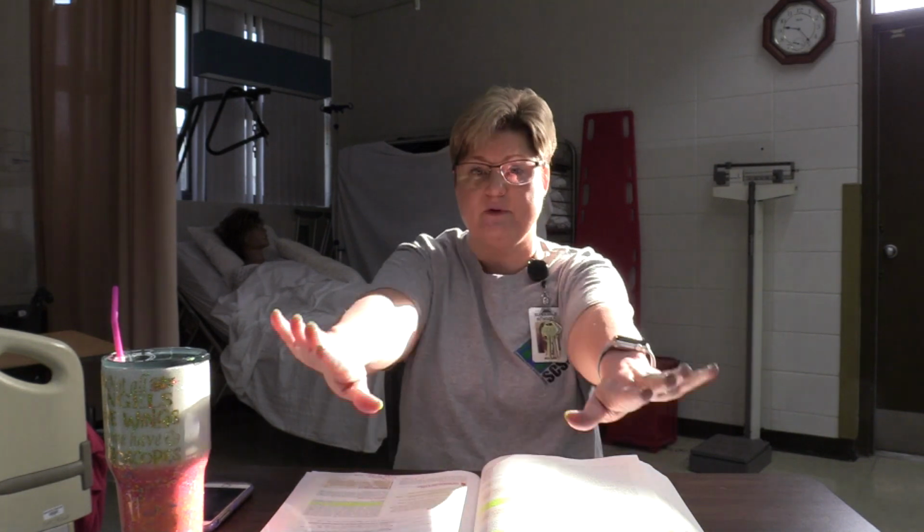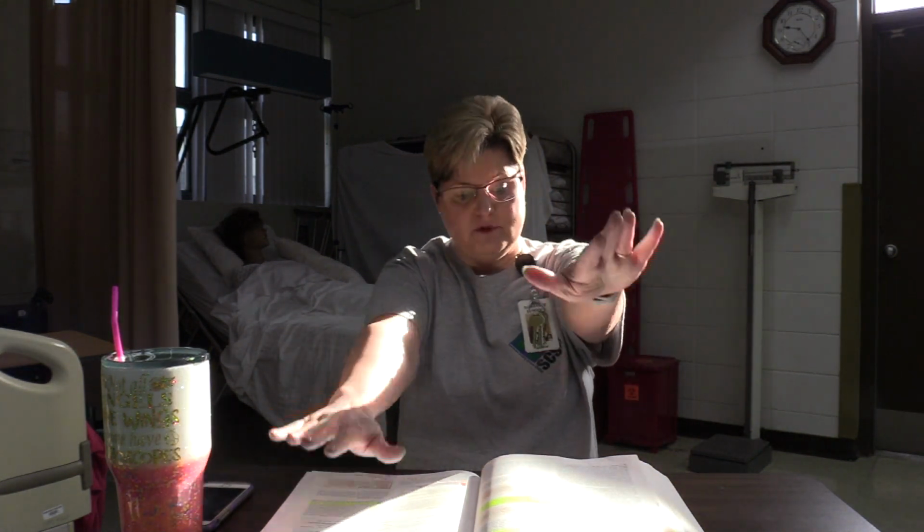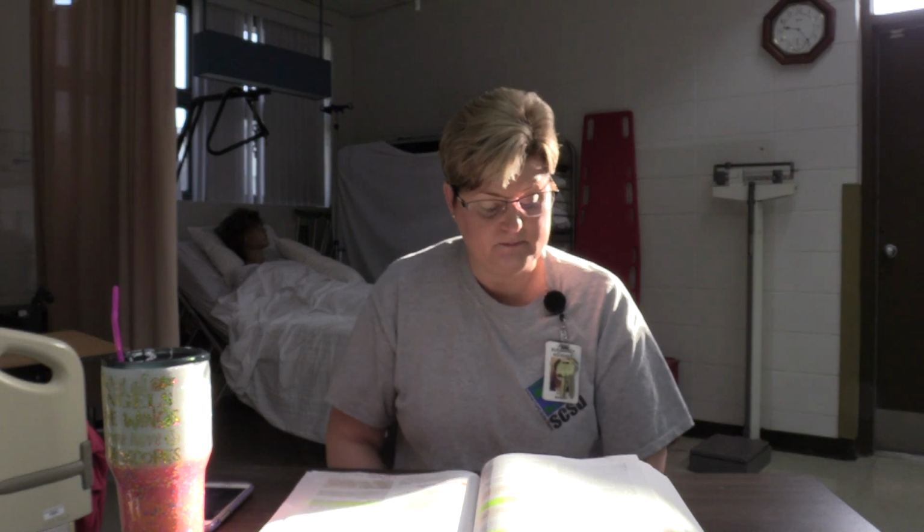We do the arm drifts. We have them put both their arms out and see if one drifts lower than the other one. Leg muscle strength, we have them push against our hands, raise their leg, flex at the hip, and push against us with their feet as well.